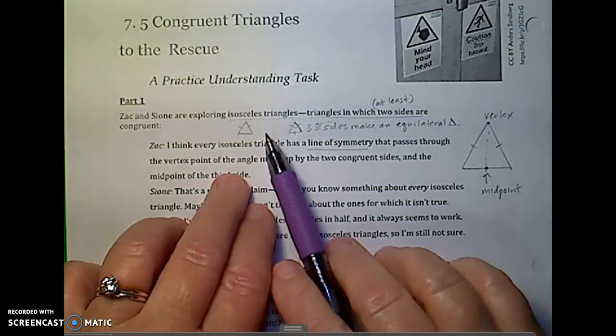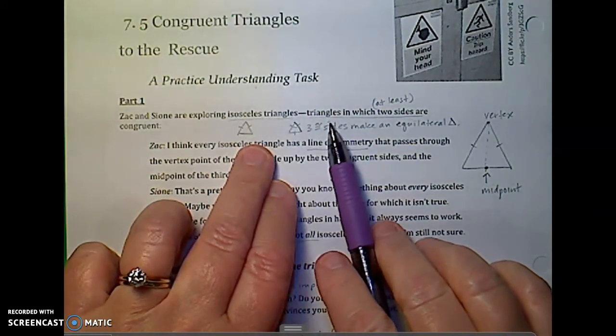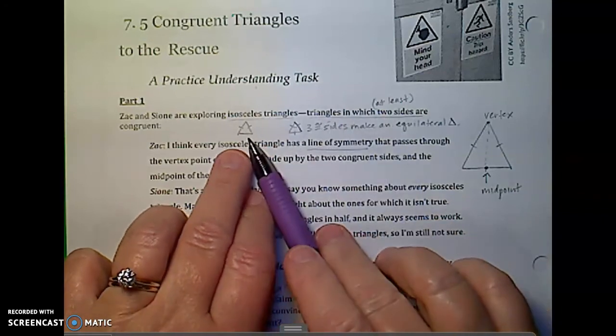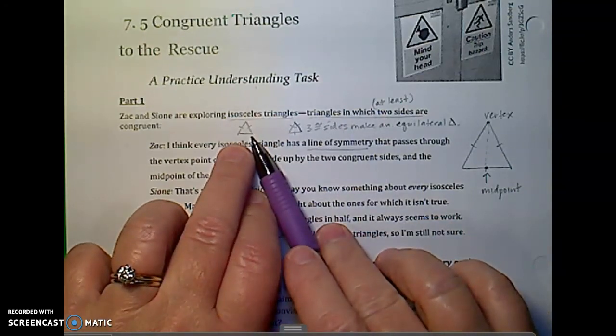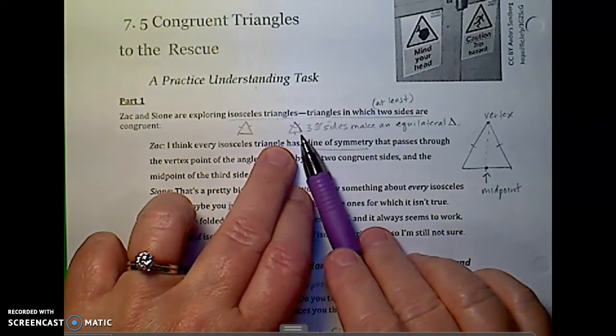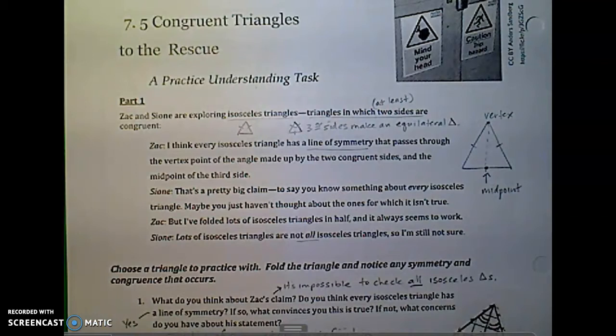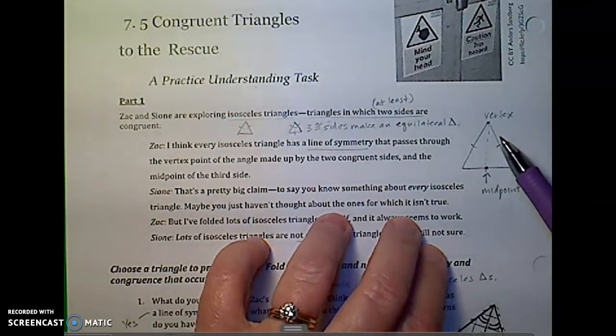So basically we're exploring isosceles triangles. Isosceles triangles have at least two sides that are congruent. So usually we draw an isosceles triangle like this. If you had three sides congruent, it is an isosceles triangle. It's just a special type of isosceles triangle called an equilateral triangle. Equilateral meaning equal sides. Usually when we're drawing an isosceles triangle, we'll make two sides that are equal.